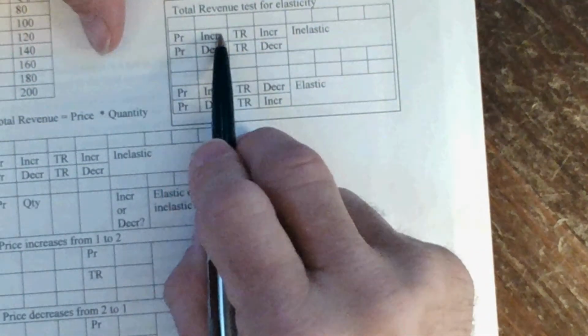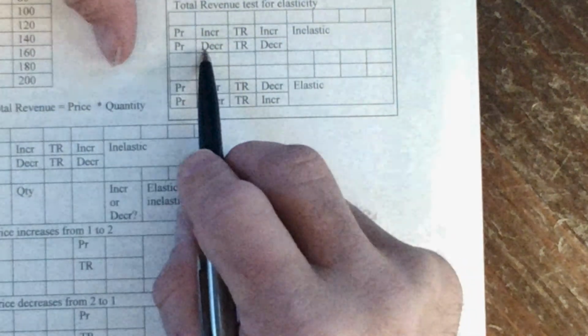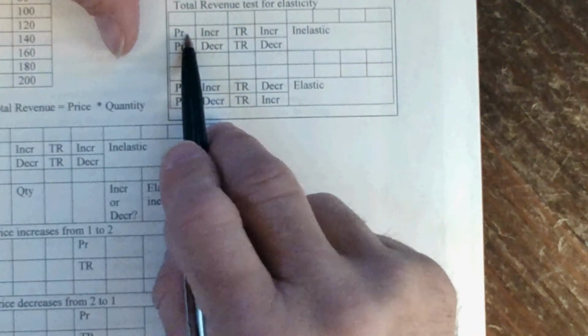As a result, we can summarize this by saying when price and total revenue move the same way, price increase, total revenue goes up, you're in the inelastic part of a demand curve. When price goes down and total revenue goes down, inelastic. So obviously, if you're in an inelastic range, you would want to increase your price.